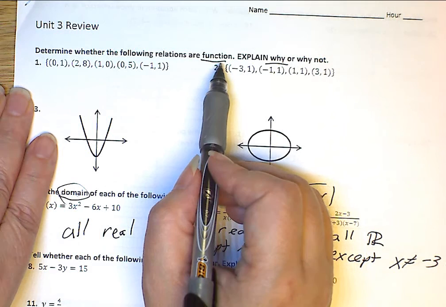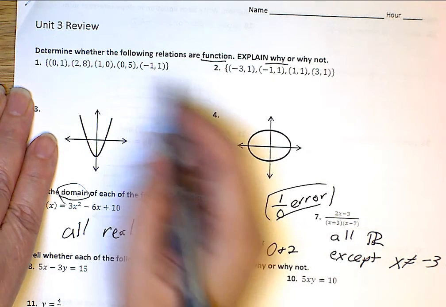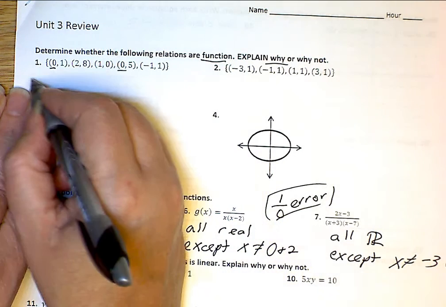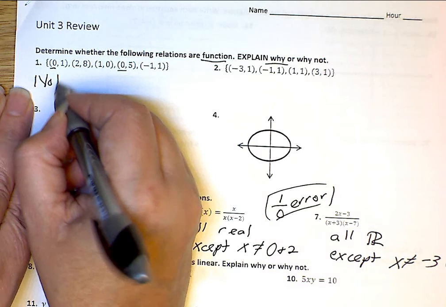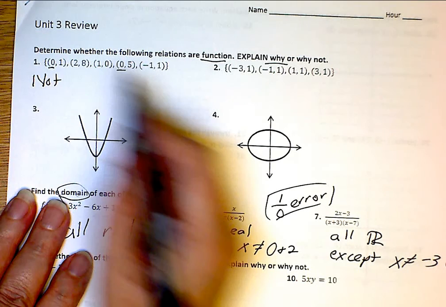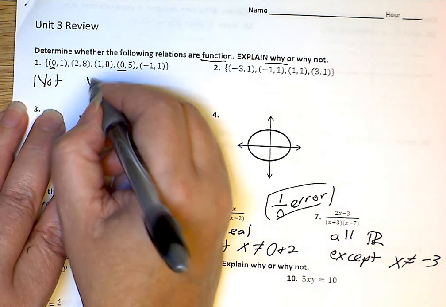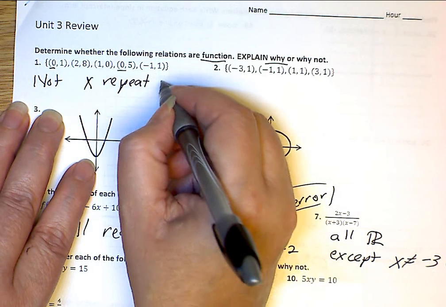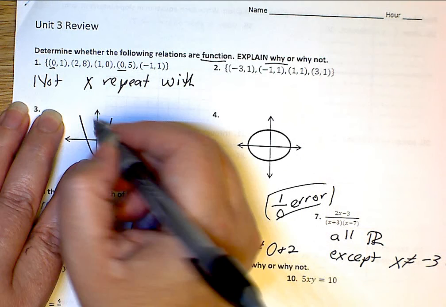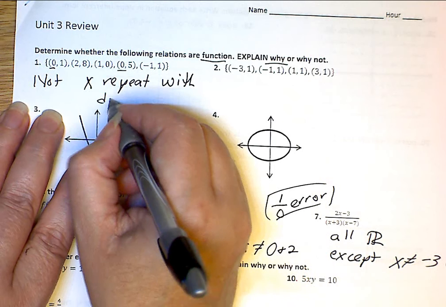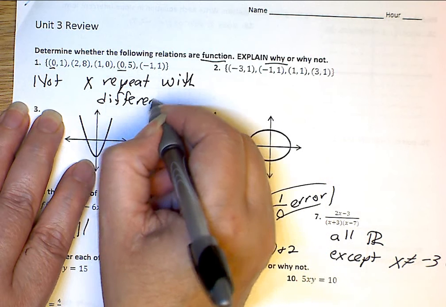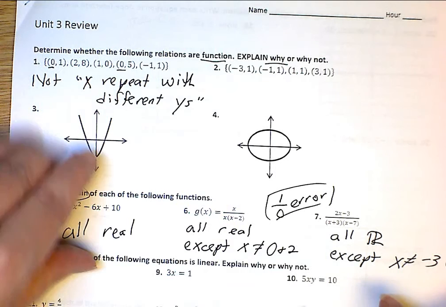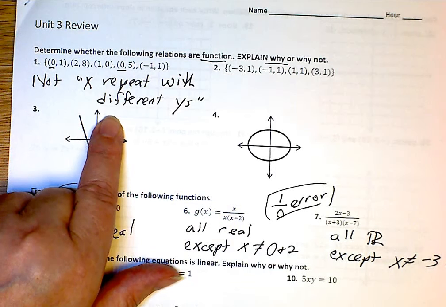All right. First of all, a lot of you said that your x is repeated and you all said that this is not a function, which is right because x repeats with different y's. Now, so this is what a perfect answer would be.